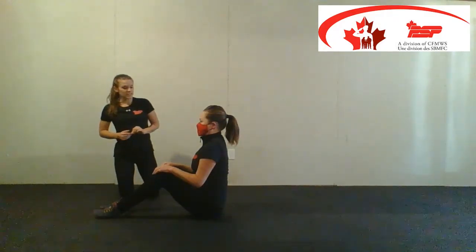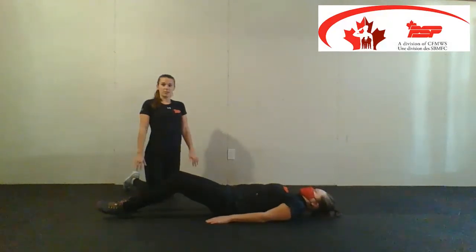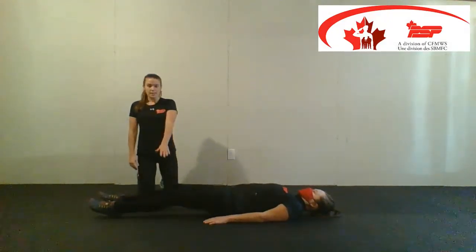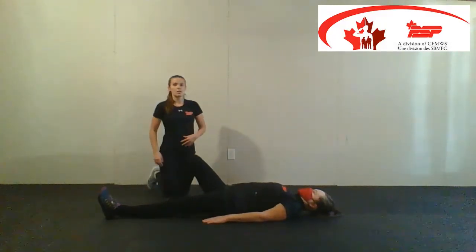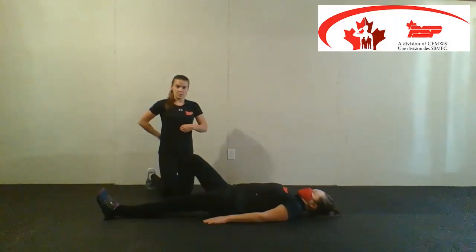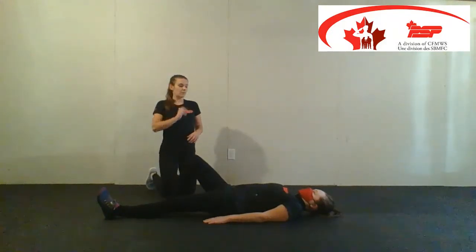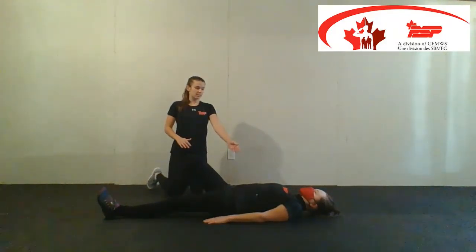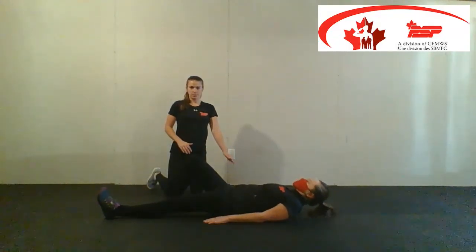So what you're going to need to do is lay down on your back. Good. Have your hands by your side. One leg stays extended while the other one stays bent. Press your lower back into the ground, feeling your core brace. Keeping your chin away from your chest, lift your shoulder blades off the ground. Good. Just a little bit of a crunch and back down.